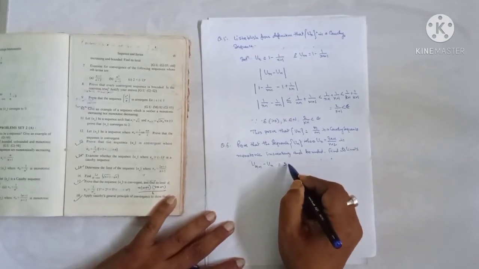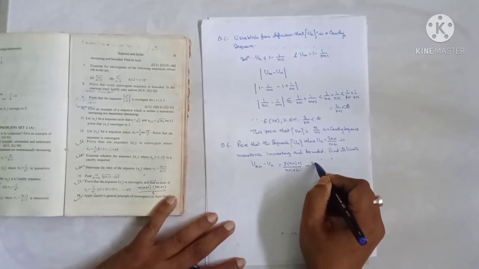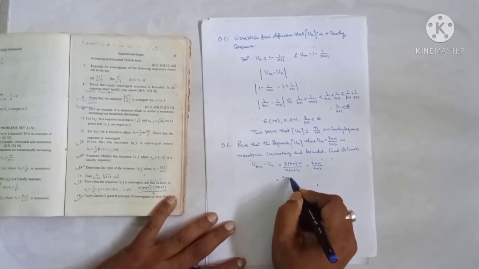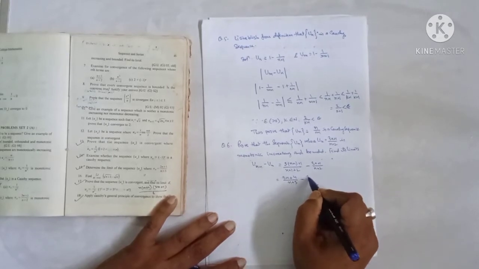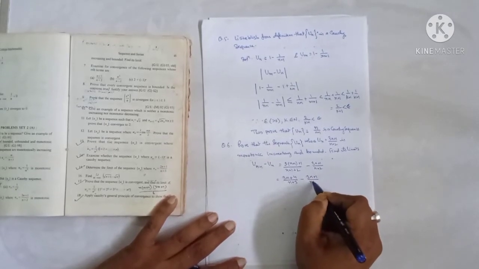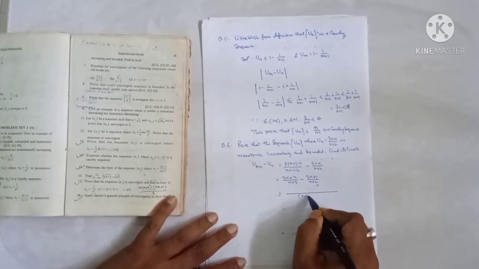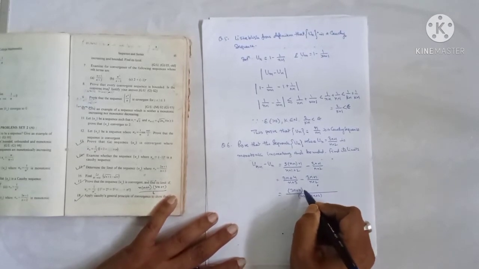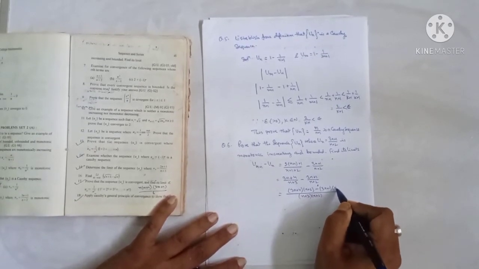so this will be 3n plus 1 by n plus 1 plus 2 minus 3n plus 1 by n plus 2. So this will be 3n plus 4 by n plus 3 minus 3n plus 1 by n plus 2, so this will be your n plus 3, n plus 2, 3n plus 4, n plus 2 minus 3n plus 1, n plus 3.